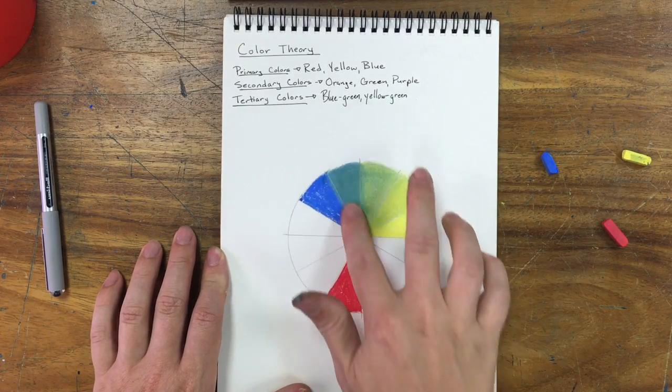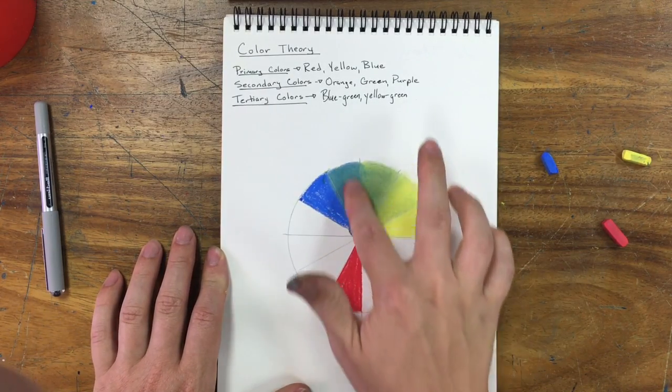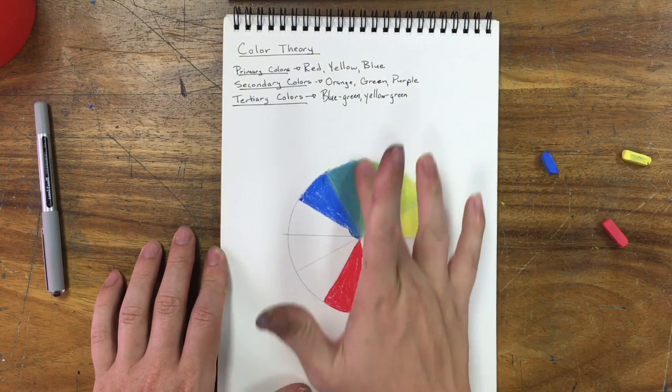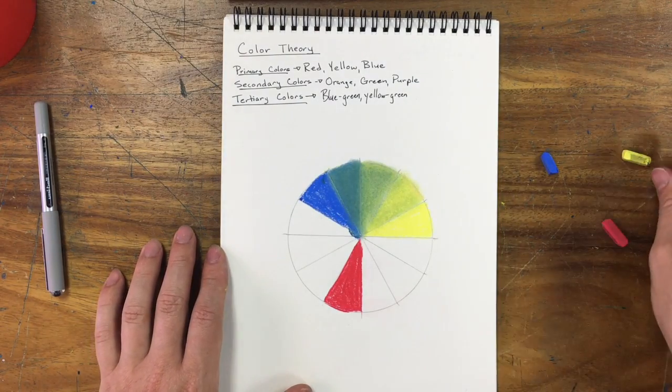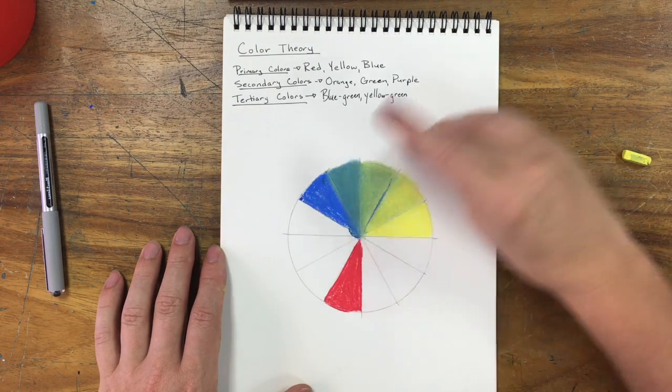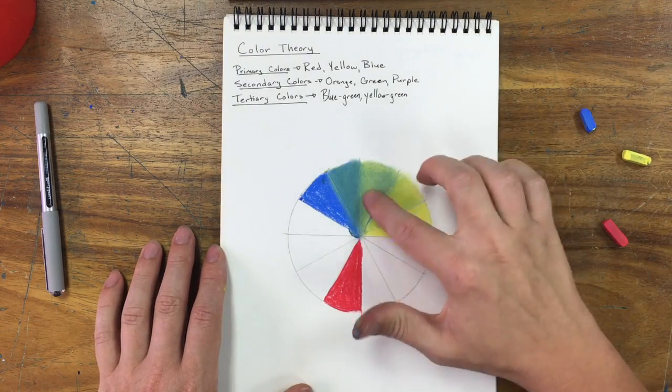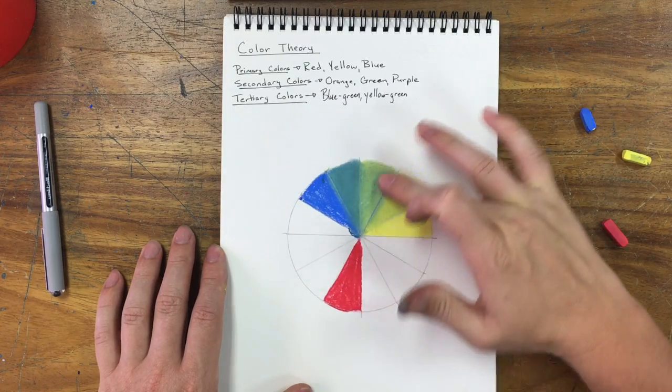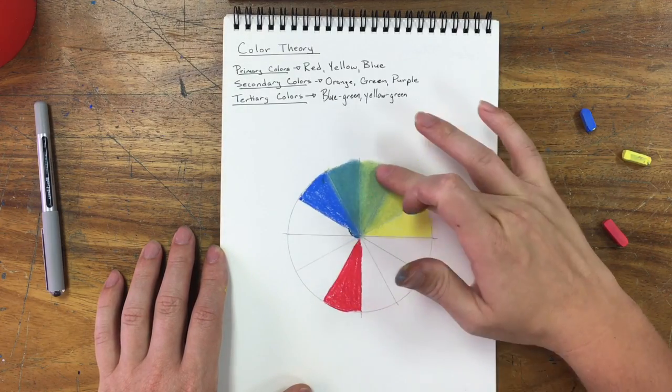And now that I have a blue-green that is a little bit more blue than before, I realize that my green actually does look pretty okay. I might add a tiny bit of blue over here just to make it different enough from that yellow-green.